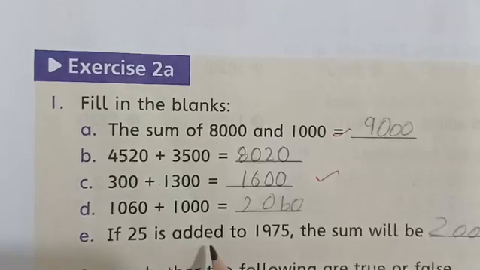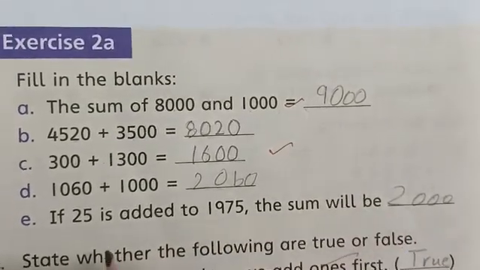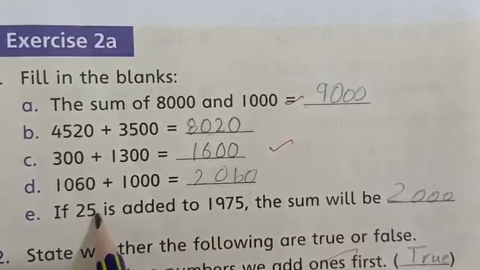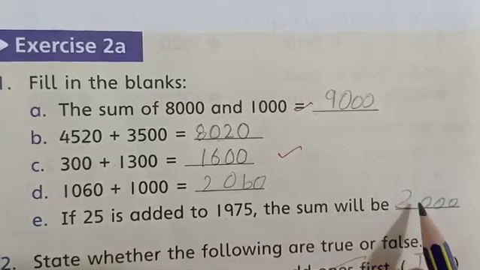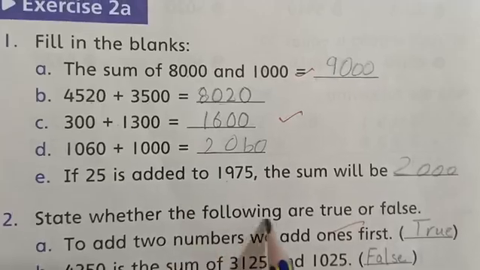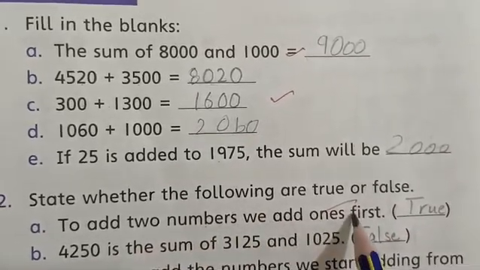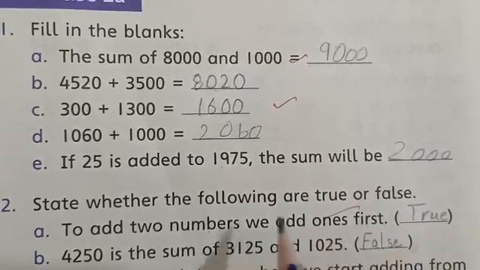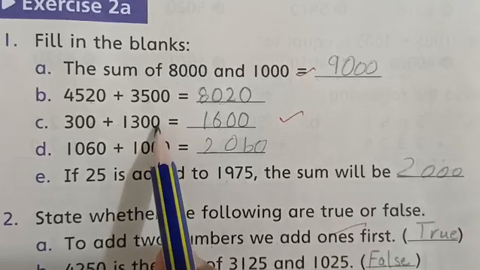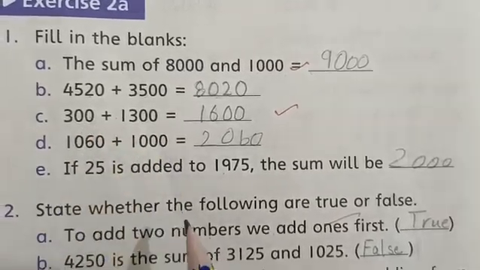If 25 is added to 1975, the sum will be dash. When we add 1975 and 25, it is 2000. Answer is 2000. Next question, state whether the following are true or false. To add two numbers, we add ones first. Yes, it is true. When we add any two numbers, we will add from the right side, from the one side. We start from the one side.